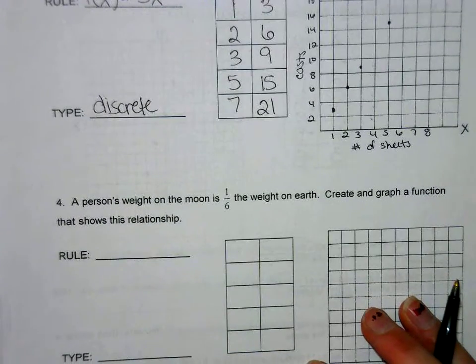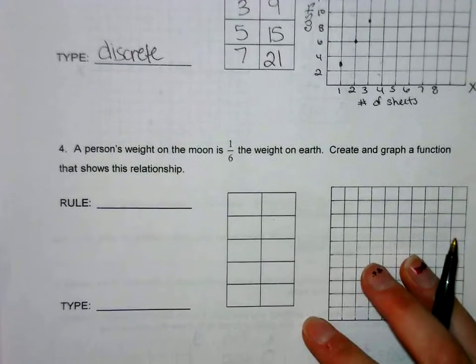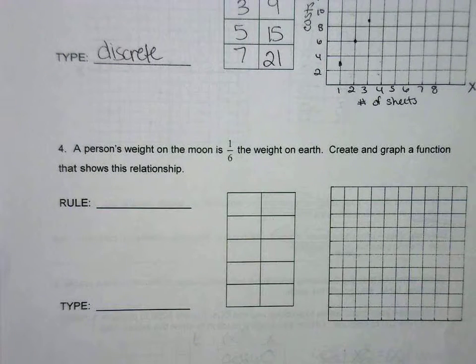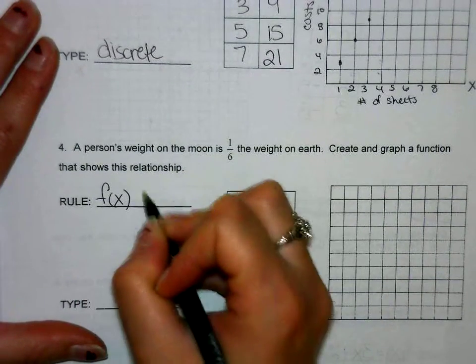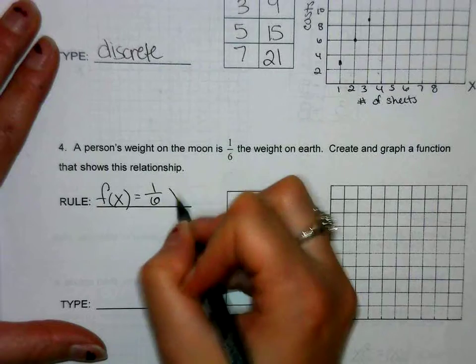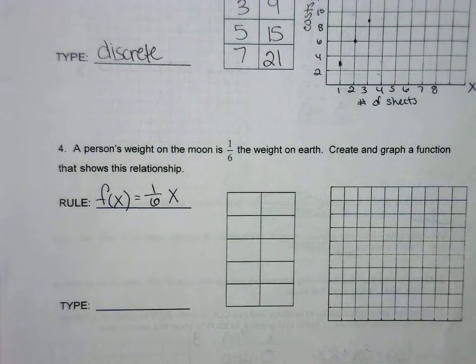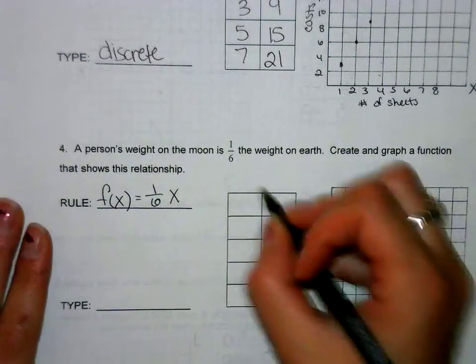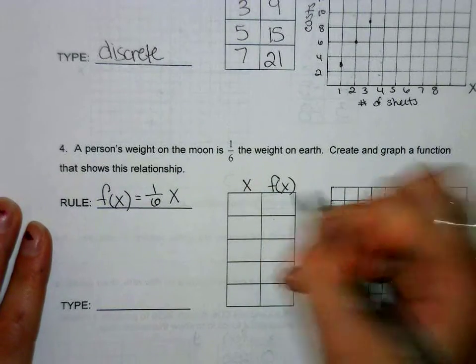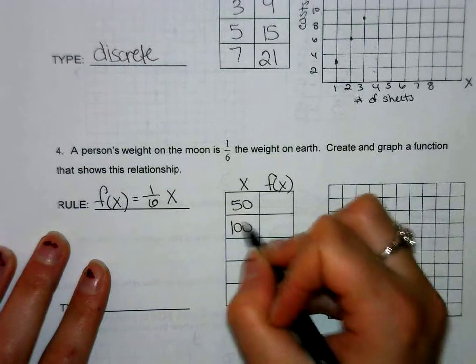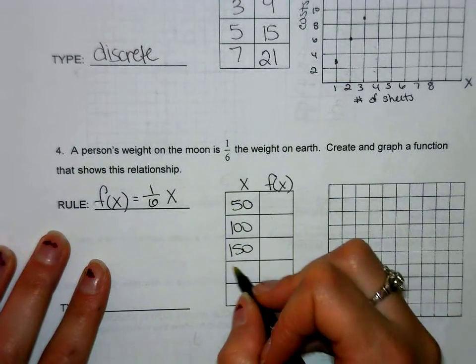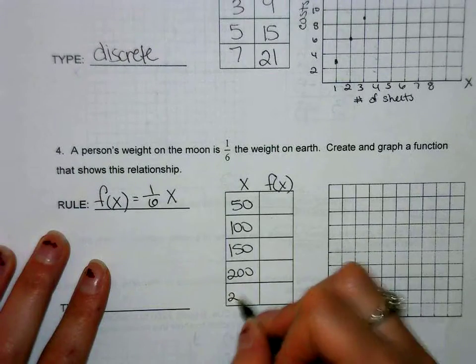Alright, let's look at our last example problem. A person's weight on the moon is 1/6 the weight that's on the Earth. Create a function that shows this relationship. So the function would be, you take 1/6 and multiply it by whatever you weigh on Earth. So if this is our x, this is f(x). Let's look at 50 pounds, 100 pounds, 150, 200, and 250.